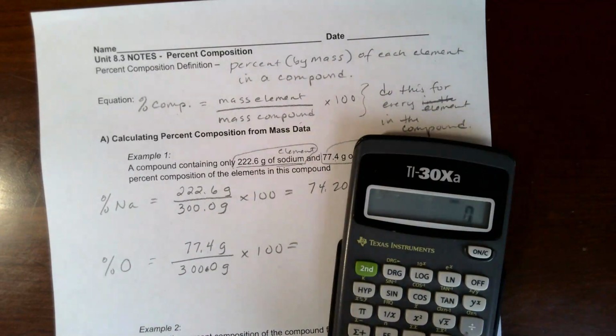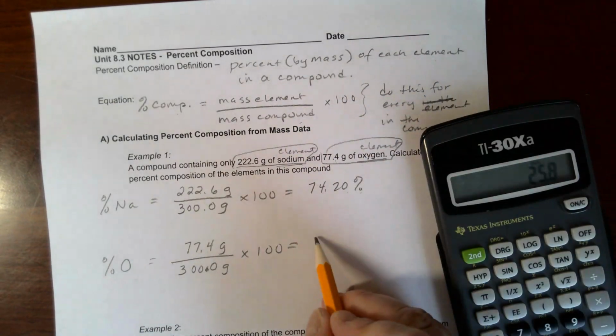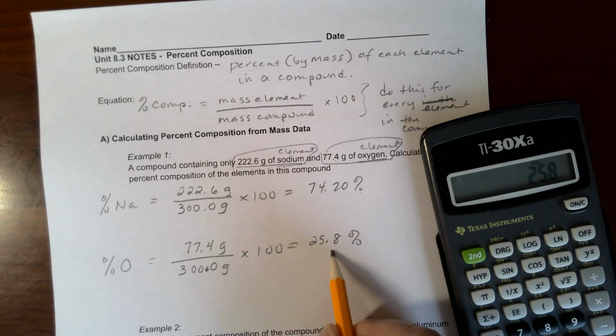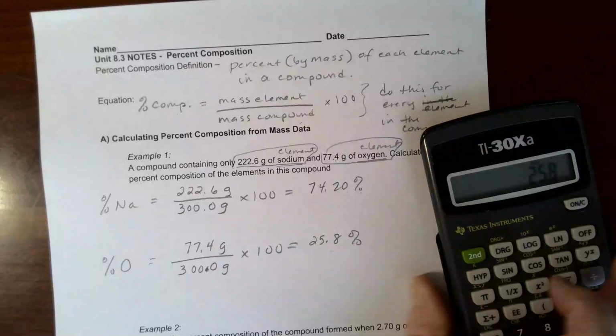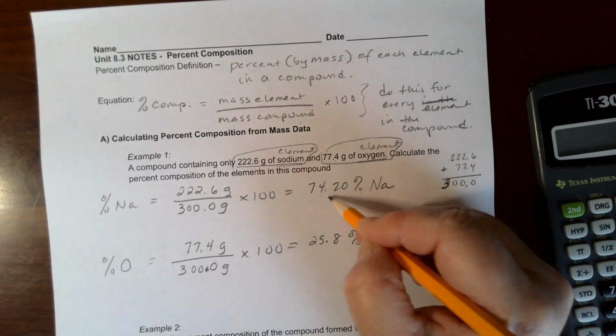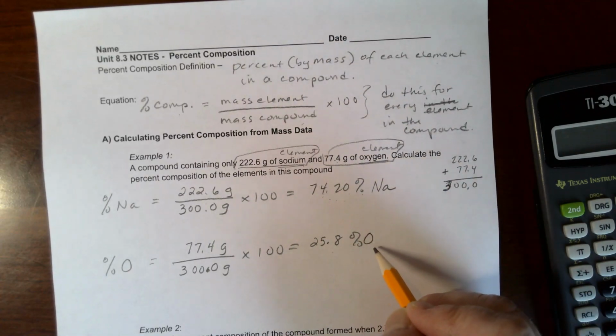And when we do this, we are going to get exactly what you'd predict, which is 25.8%. Now we're going to leave that at 3 significant figures because of this. Okay, so the correct way to finish this, we have 74.20% sodium and 25.8% oxygen.